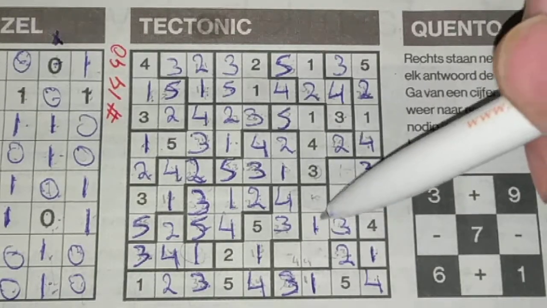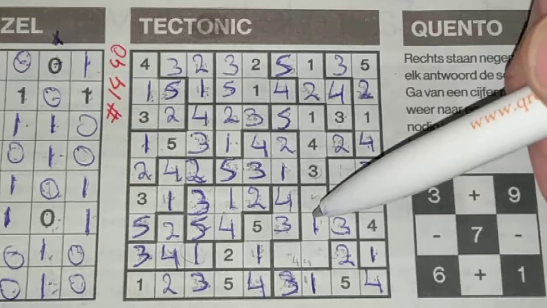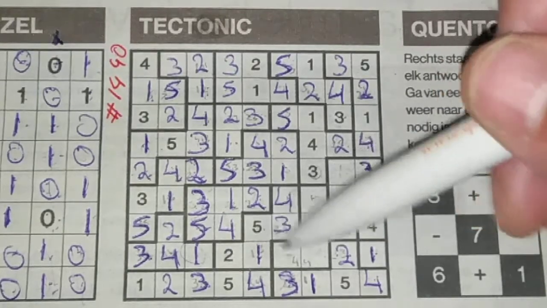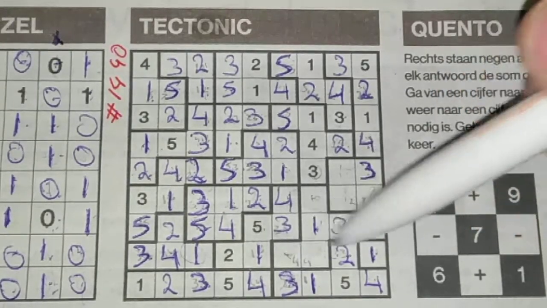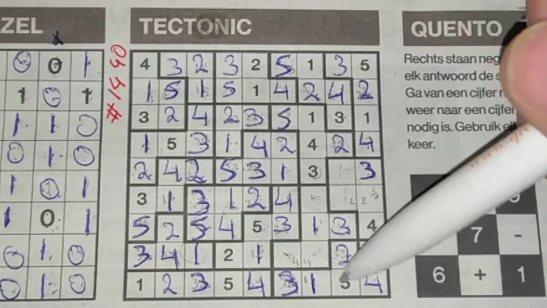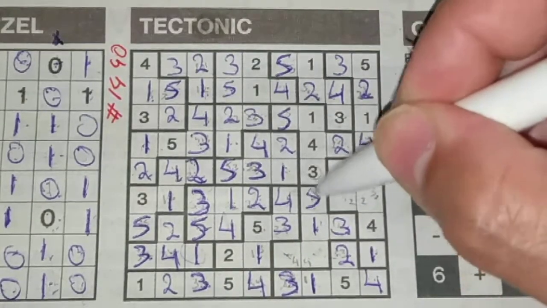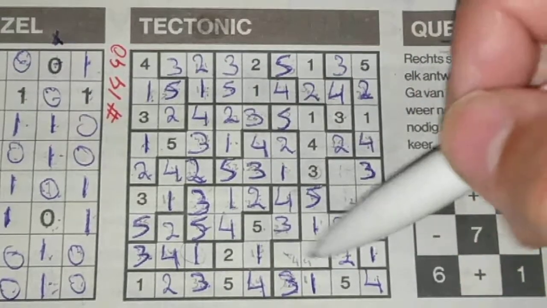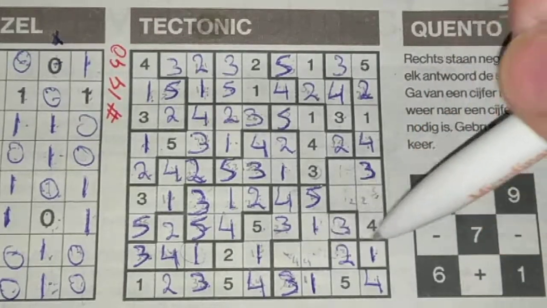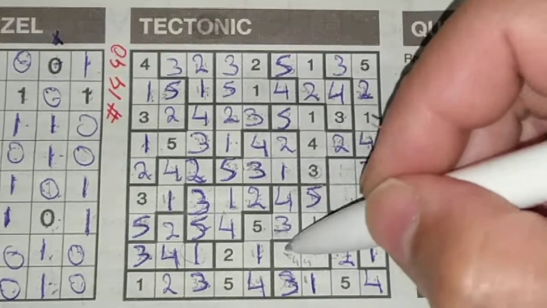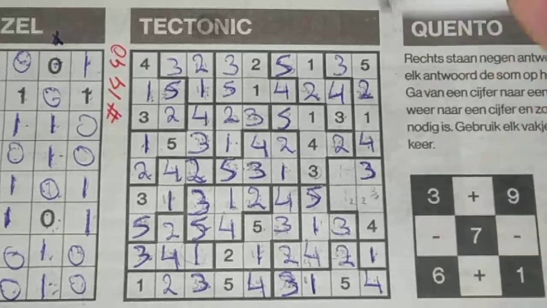2, 2, 2, 1. No. This box cannot be a 5. That box cannot be a 5. So one box left for the 5 should be here. These two should be the 2 and the 4. We have a 2 here, no 2 there. 2 should be here and the 4 goes there.